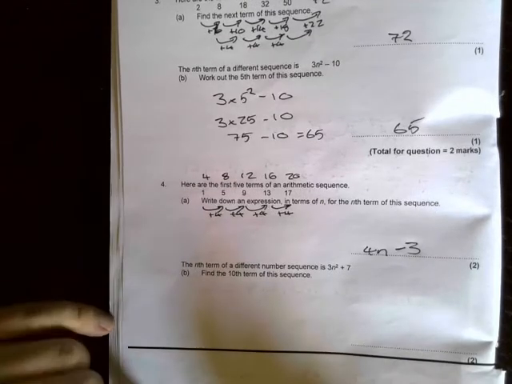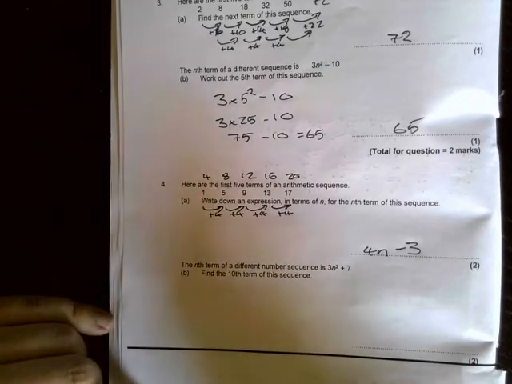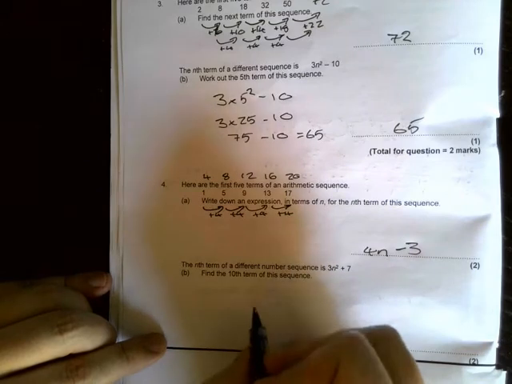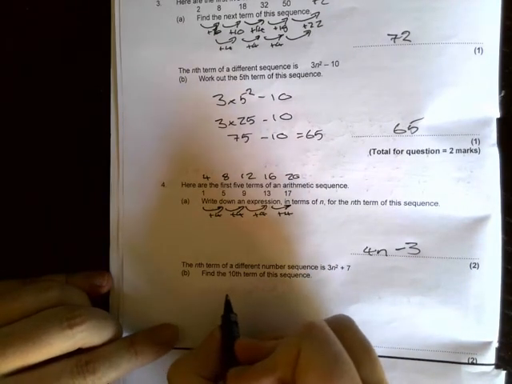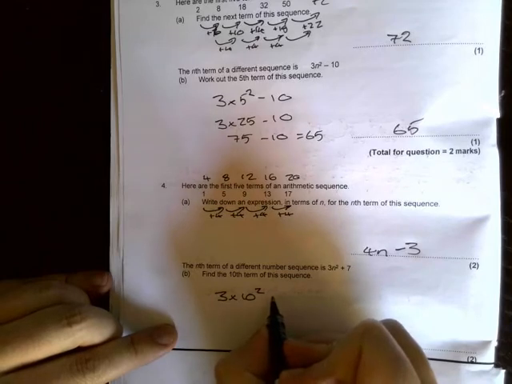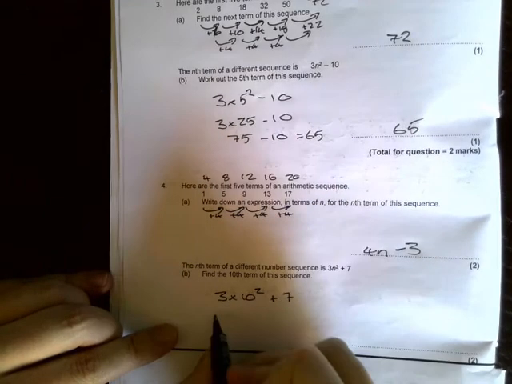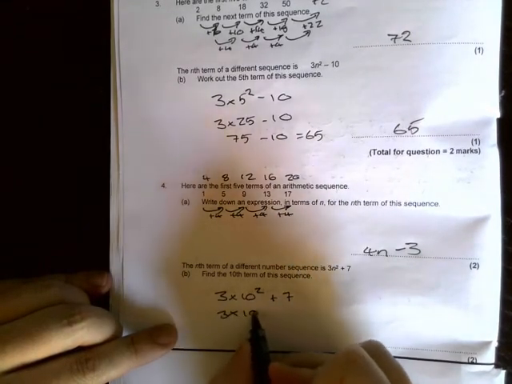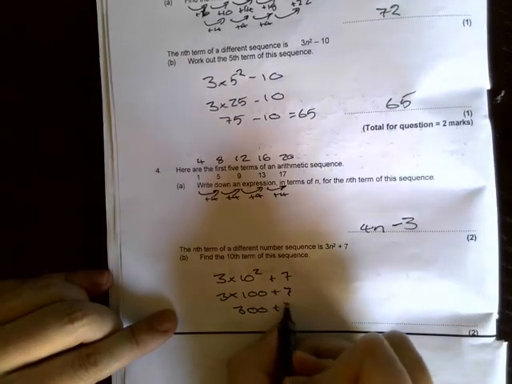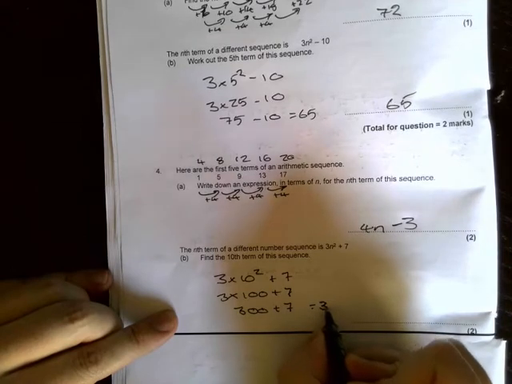Okay, find the nth term of a different number sequence. The nth term of a different number sequence is 3n squared plus 7. Find the 10th term. A bit like part B of question 3. We've got to substitute n, so it's going to be 3 times 10 squared plus 7. Square first. 3 times 100 plus 7. Multiply next. 300 plus 7 equals 307.